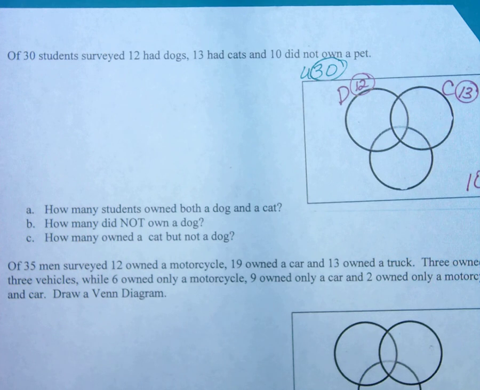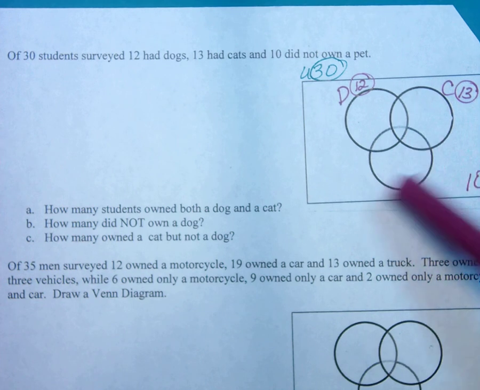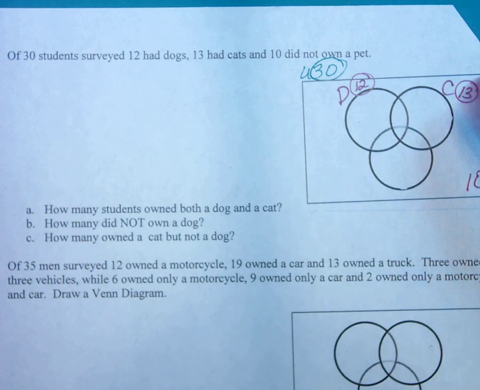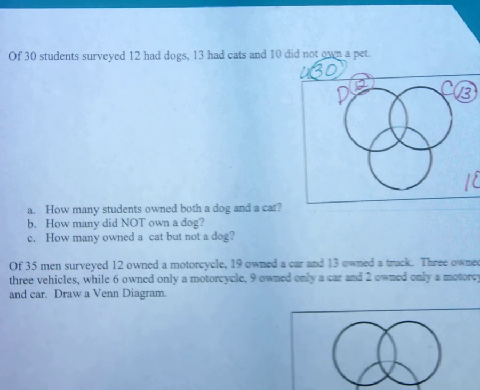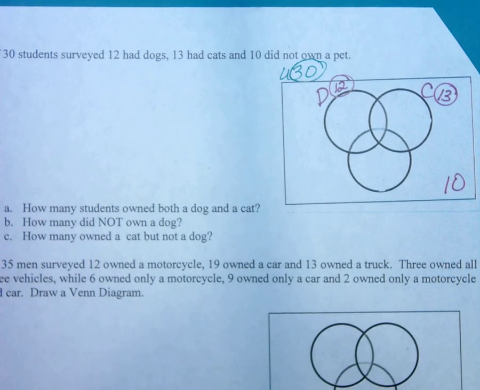Now, I want to fill in this Venn diagram with everything that I know. Now notice I didn't even write anything in that circle because I'm only talking about people with dogs and cats. If I'm only talking about people with dogs and cats and you're given an extra circle, just don't use that circle. You don't need it.